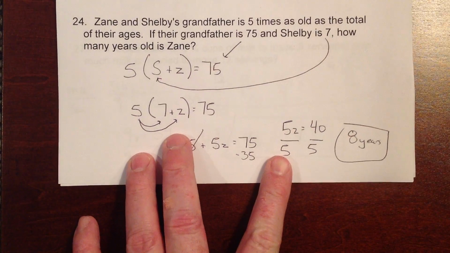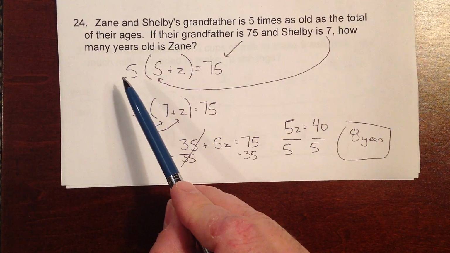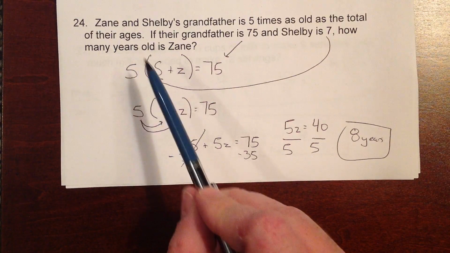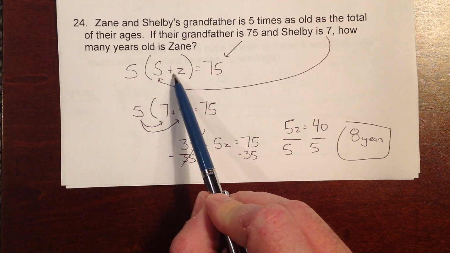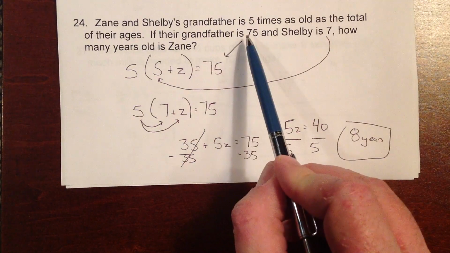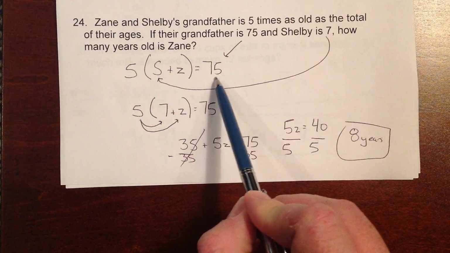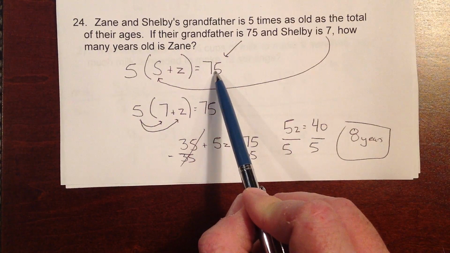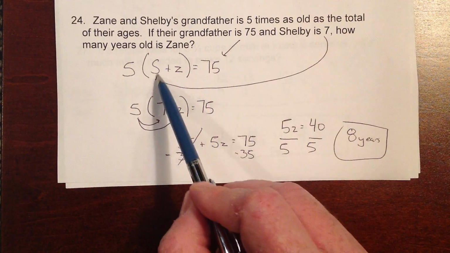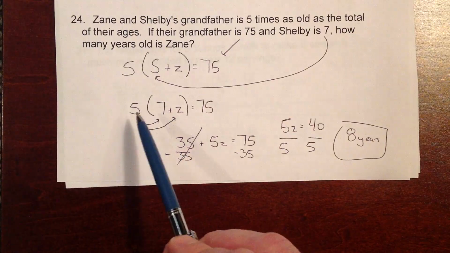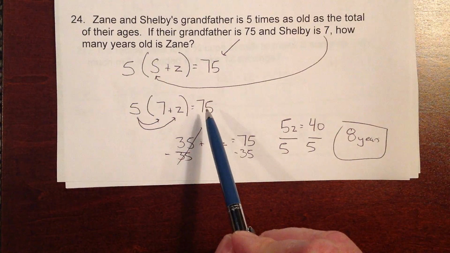Zane and Shelby's grandfather is 5 times as old as the total, so 5 times the total of their ages. And then it tells us her grandfather is 75. "Is" almost always indicates that you're going to have an equal sign and then the answer. And then it tells us that Shelby is 7, so we're going to fill that in for the S variable here. So we have 5 outside of 7 plus Z equals 75.